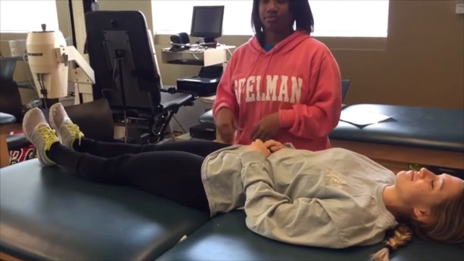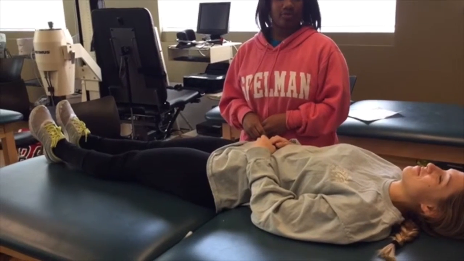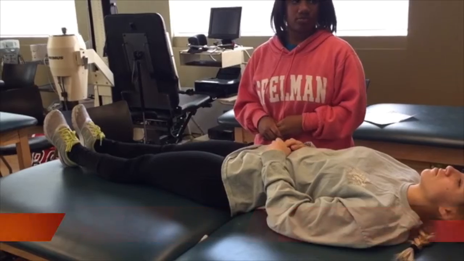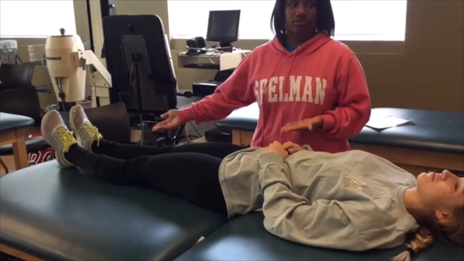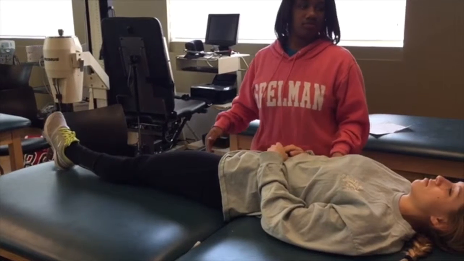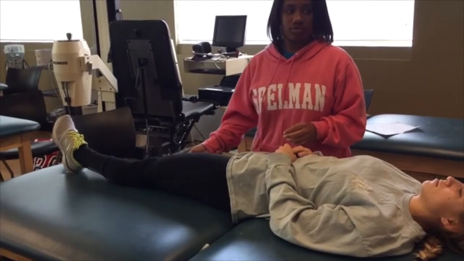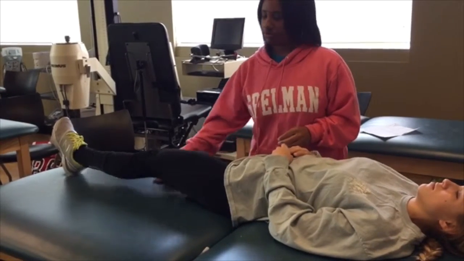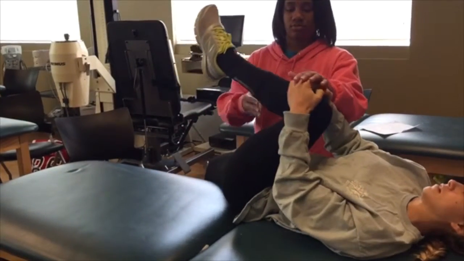Alright, howdy there. Today we're going to be doing the Gaenslen's test. For this test, the subject is going to be lying on the table with the uninvolved side hanging off the table, with the involved leg in slight hyperextension. The subject then flexes the knee of the uninvolved side toward the chest.